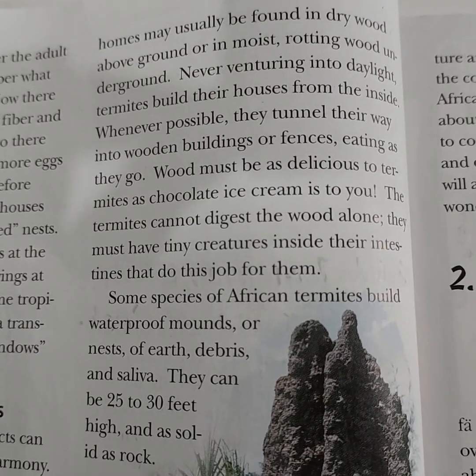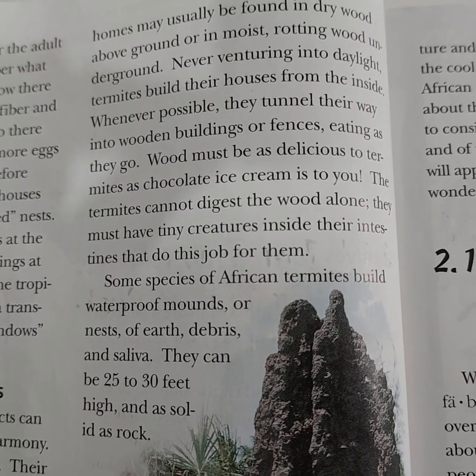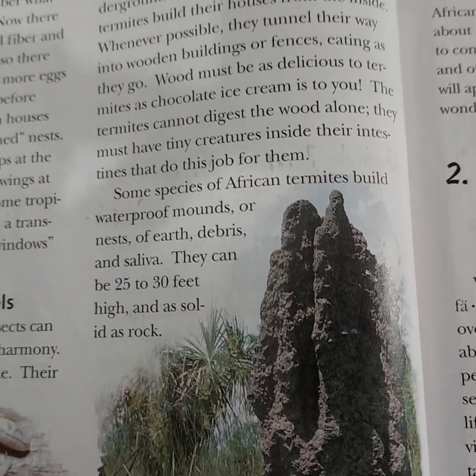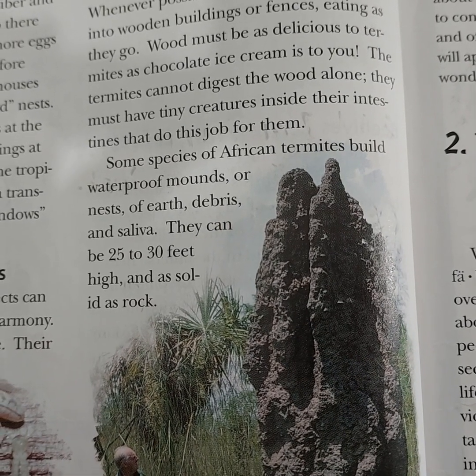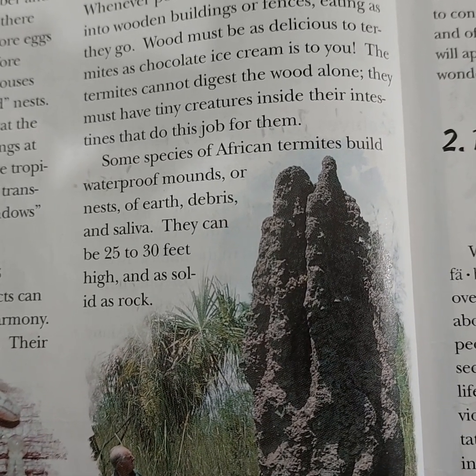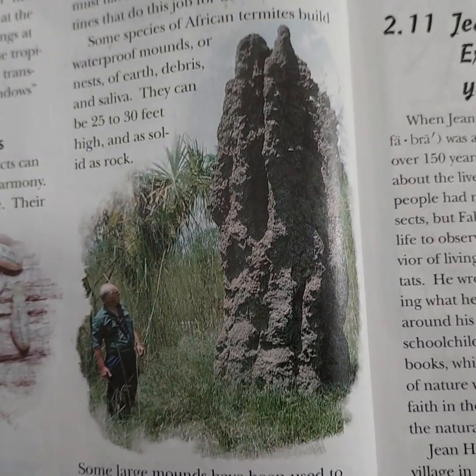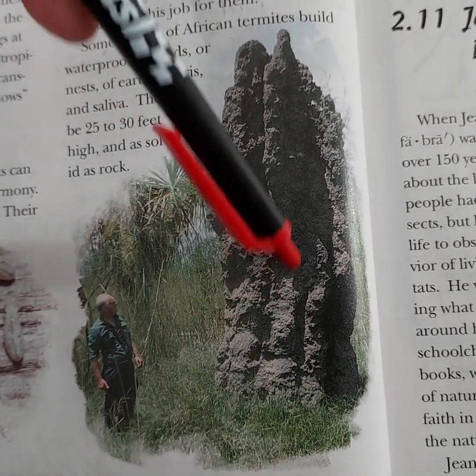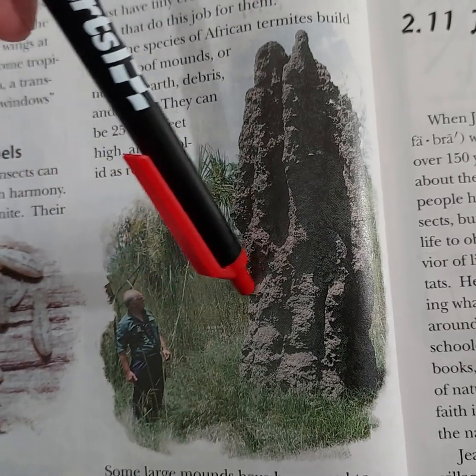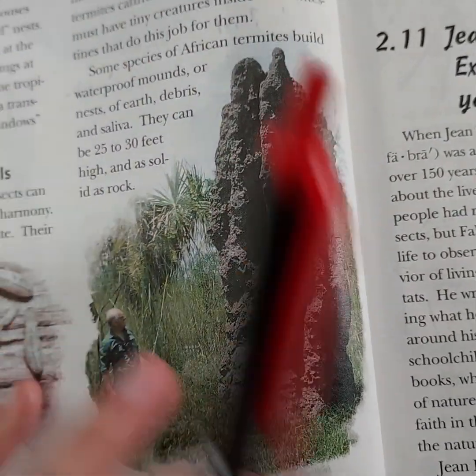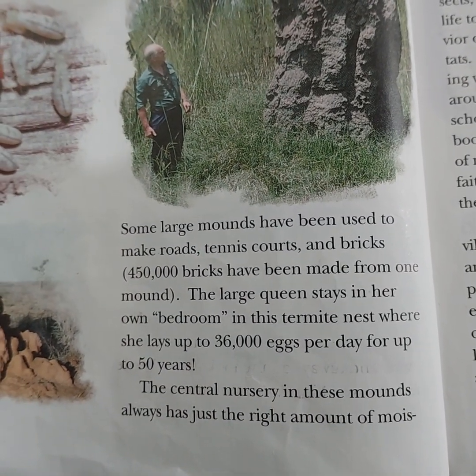The termite cannot digest the wood alone. They must have tiny creatures inside their intestines that will help do the job for them. Some species of African termites will build waterproof mounds or nests of earth, debris, and saliva. They can be 25 to 30 feet high and as solid as rock. Here's a picture for you to see scale. So here is their mound. This is the nest. And then here is a full-grown adult, and you can see the height difference. That's very tall. Some large mounds have been used to make roads, tennis courts, and bricks.